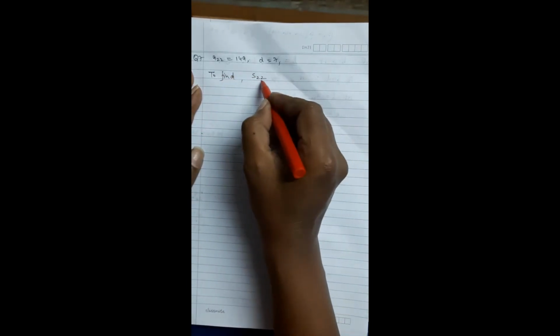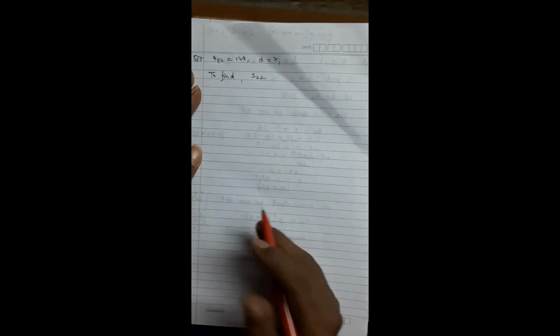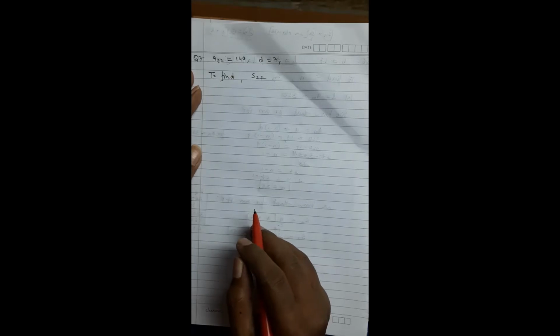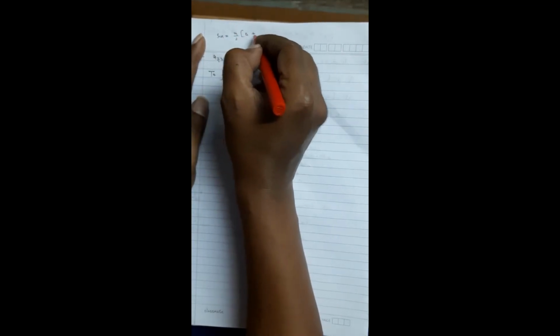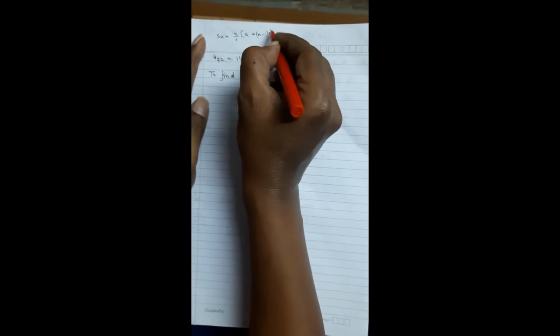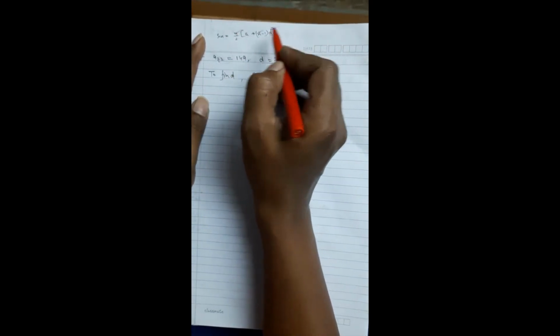S22. That means n is equal to 22. Here also A22 is given to you. There is nothing else, only the first term you will require. You will have to find the first term anyhow, because even if you use the formula S22 is equal to n upon 2 into (2A plus n minus 1 into D), n you know, D you know, but A you have to know.